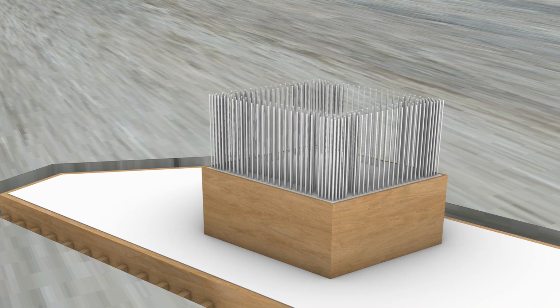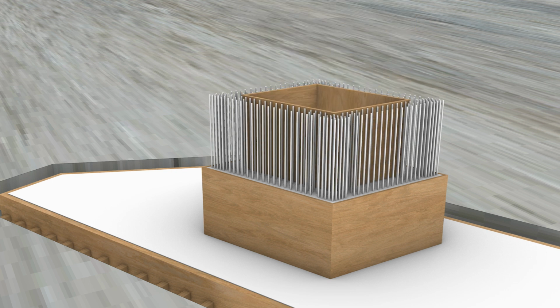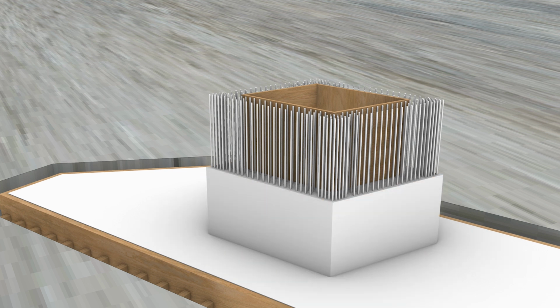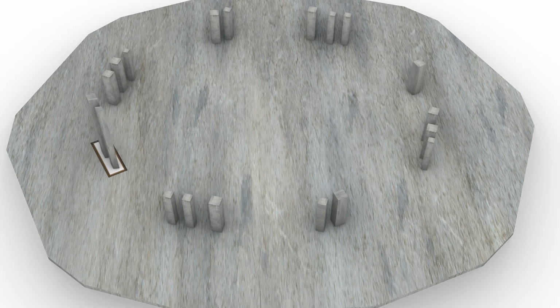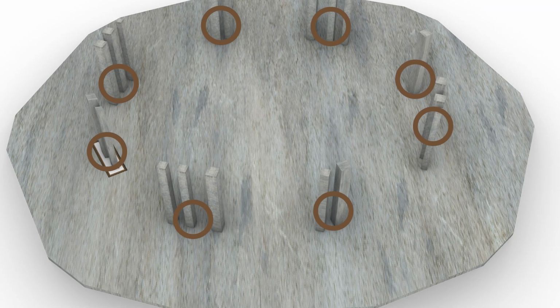Mega columns are cast in 3-meter vertical segments, and once one segment at the bottom is completed, the next segment above is constructed using the same method. The Mercedes-Benz Stadium is supported by 19 mega columns and 8 large mat foundations.